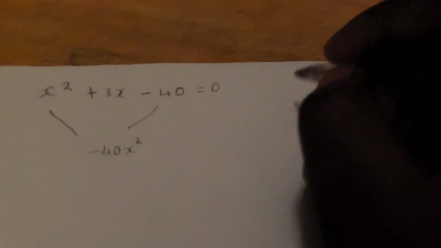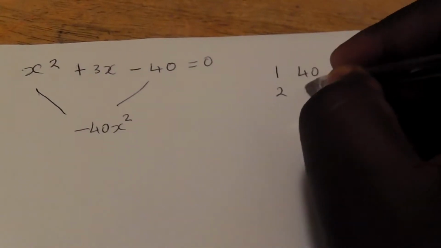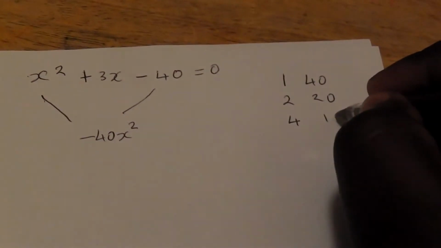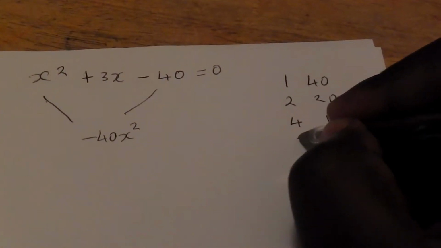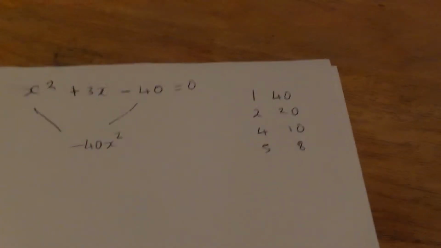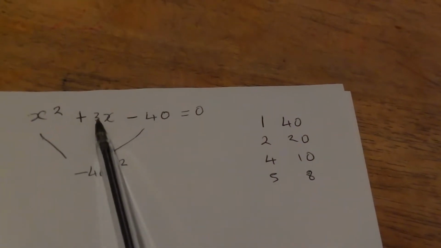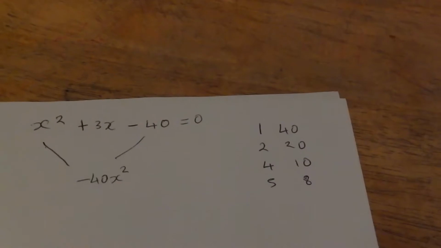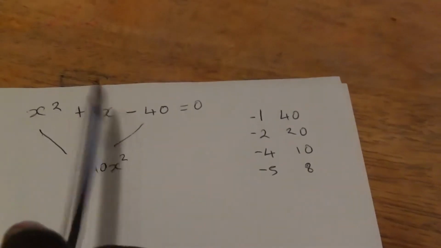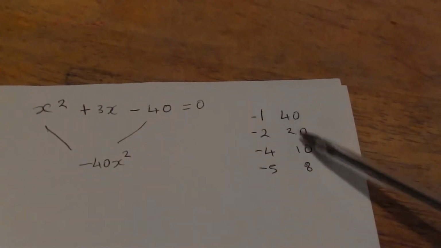Okay, so the first one is 1 and 40, the next one 2 and 20, and we've got 4 and 10, and we've got 5 and 8. Okay, so you can see here, if we add them together it is supposed to give you a positive number. So it means the bigger number will be the positive number. So we just put the negative number on the smaller one, because here we are supposed to get a sum which is positive.